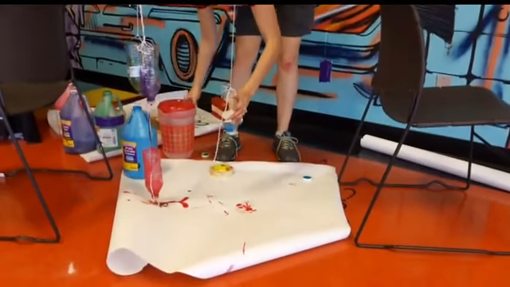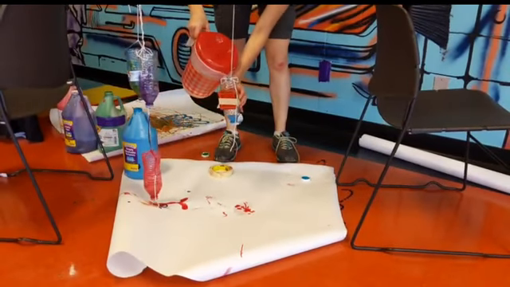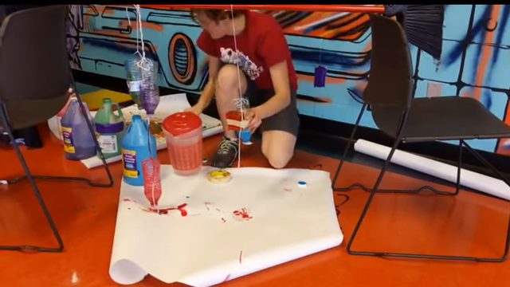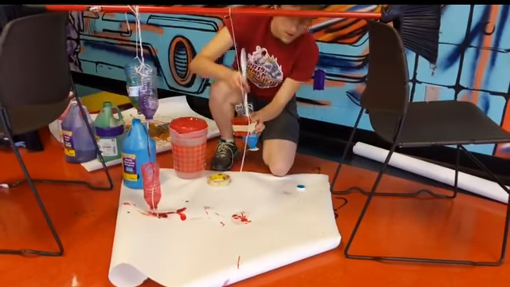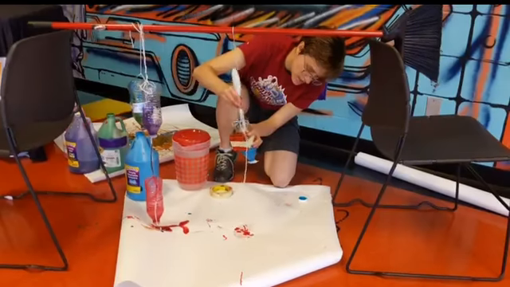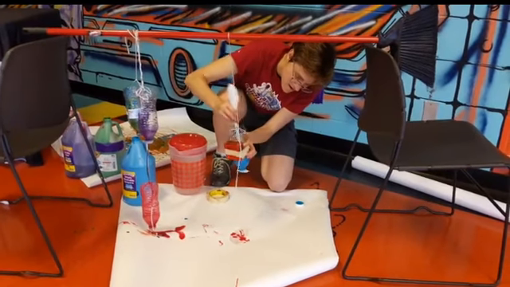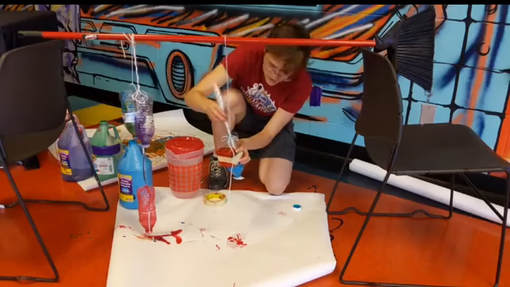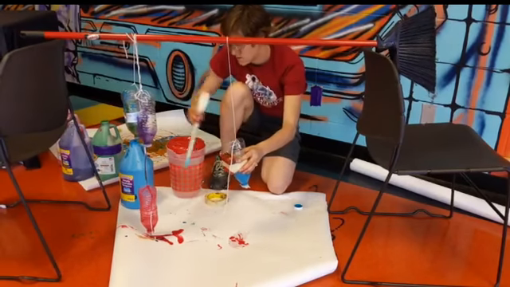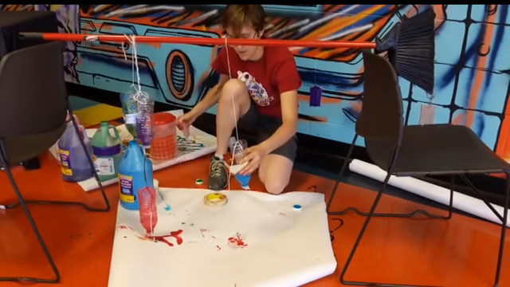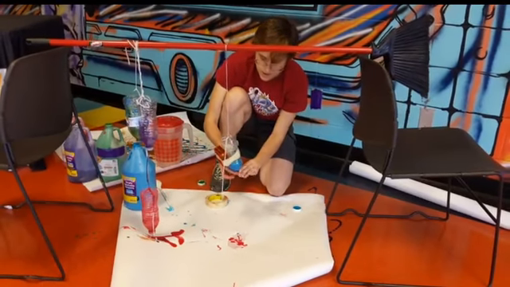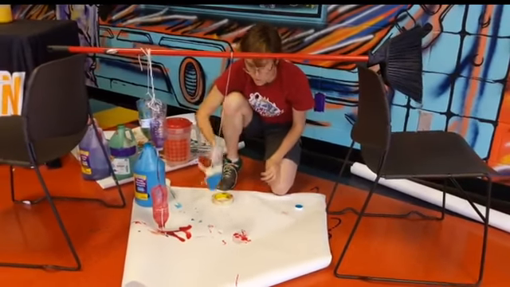And remember to add your water. And I wonder if the red didn't work too well because I didn't stir it enough. Something to test out. So I'll try to mix this one a little bit better. All right. Here we go. Are you ready? 3, 2, 1.